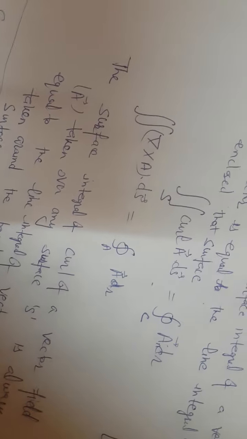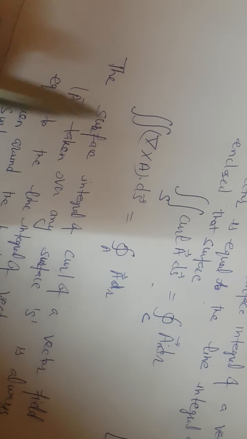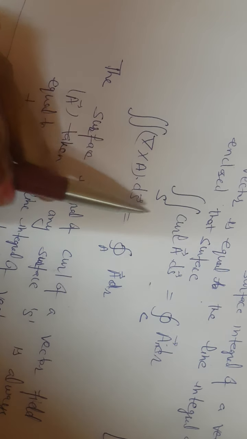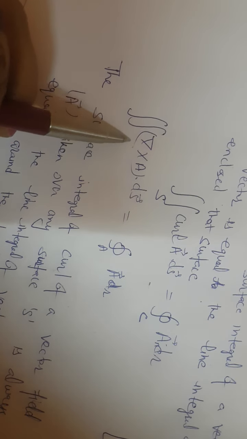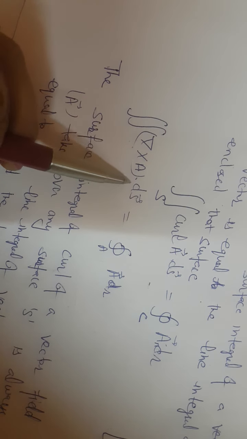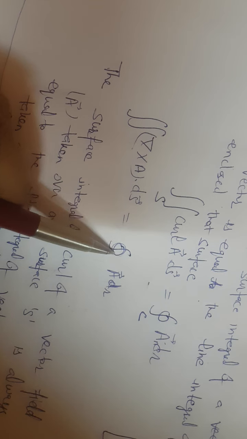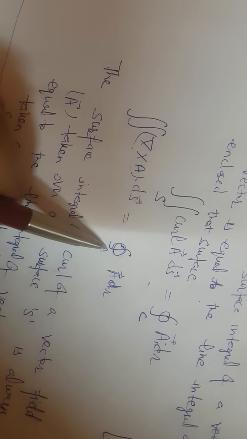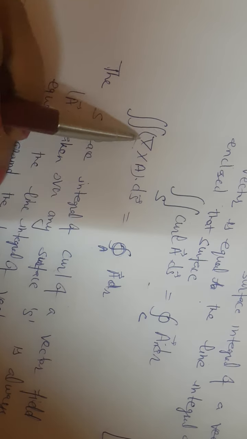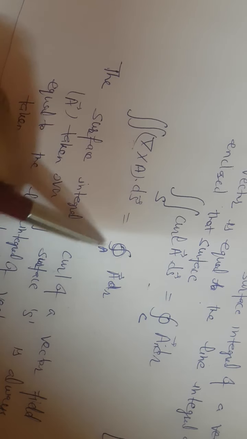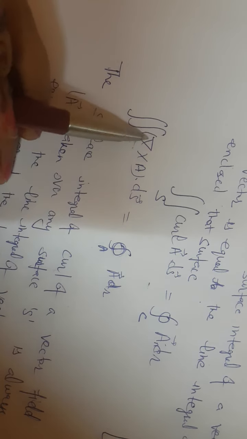So this is nothing but Stokes theorem, and mathematically you can write this as: the surface integral of del cross A dot dS is equal to the line integral of A dot dr, where the line encloses this surface.